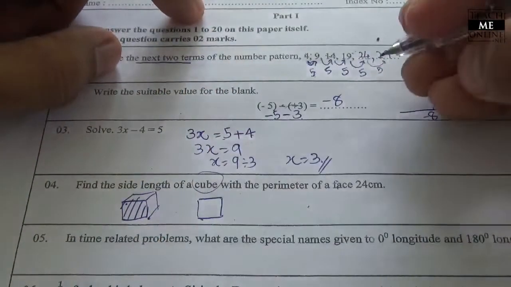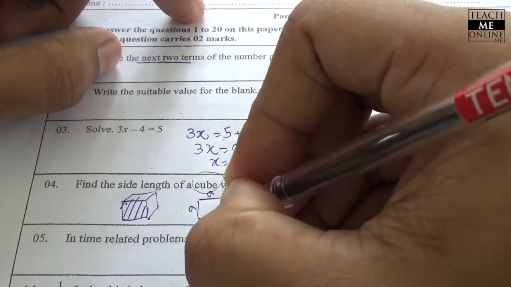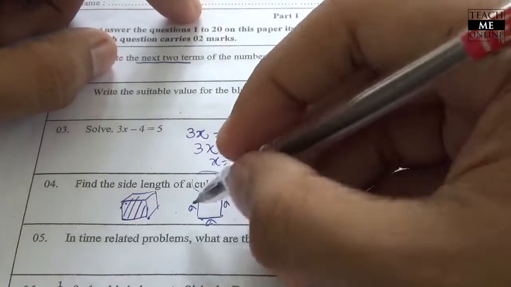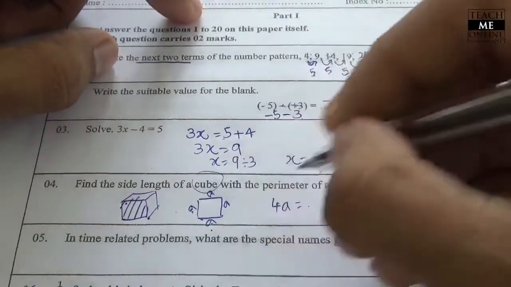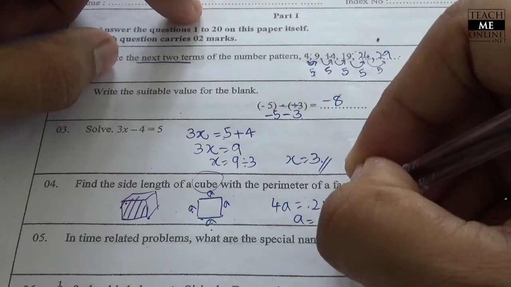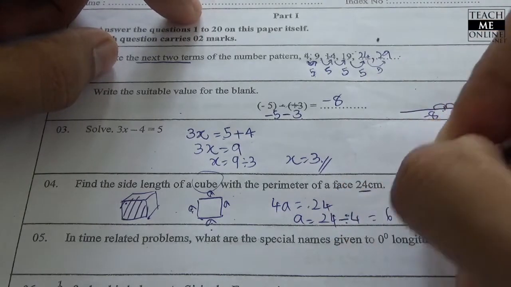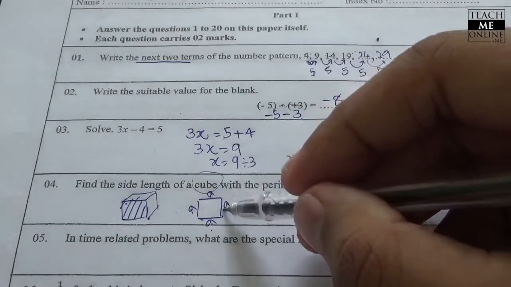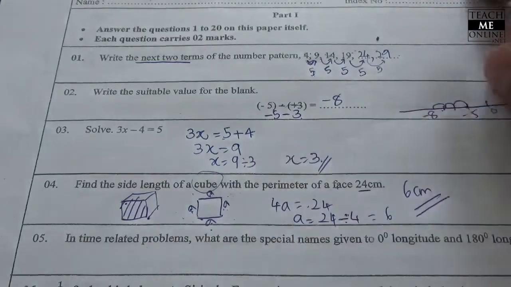And the perimeter is 24 means, let's say this is A, this is A, this is A, this is A. All four are equal. A plus A plus A plus A, that's 4 A's. When you add up, you get 24. So A is equal to 24 divided by 4, which is 6. So the answer is 6 cm. Because if one length is 6, 6 plus 6 plus 6 plus 6 is 24. Right.